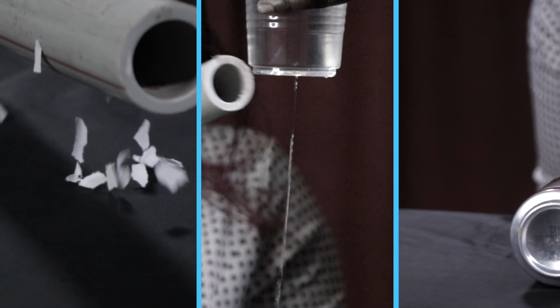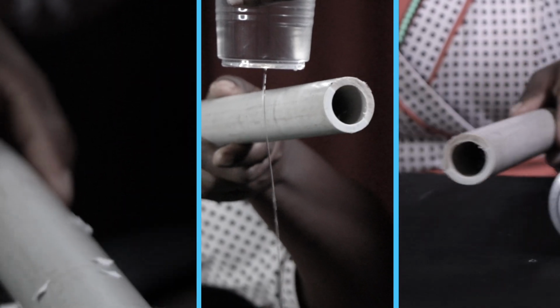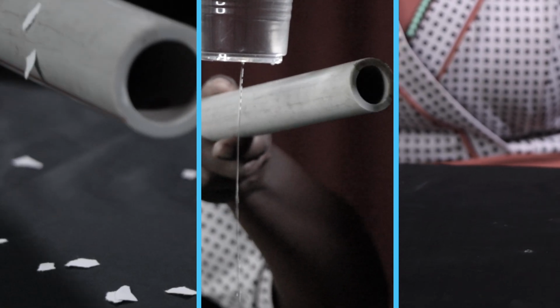As we've seen in the experiments, when we rub two objects against one another, we form a certain type of electricity called static electricity, and it is used in some cases to separate different objects.